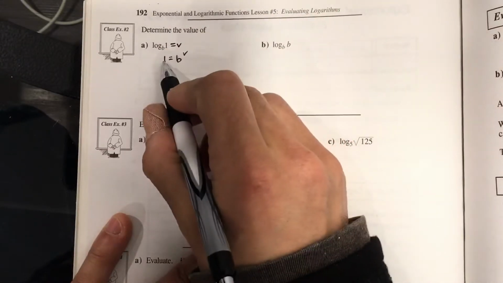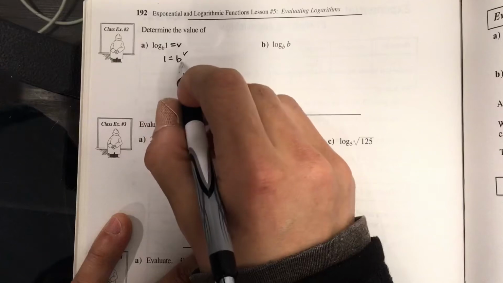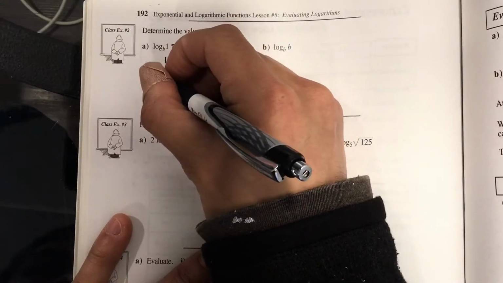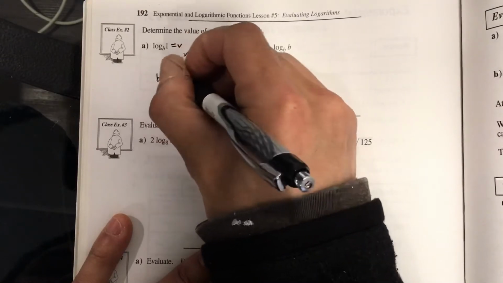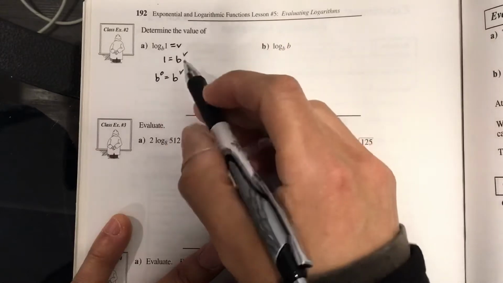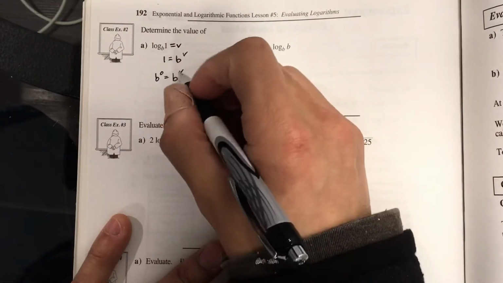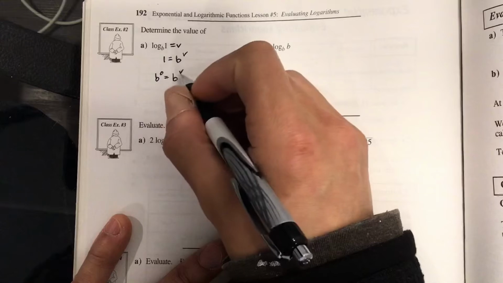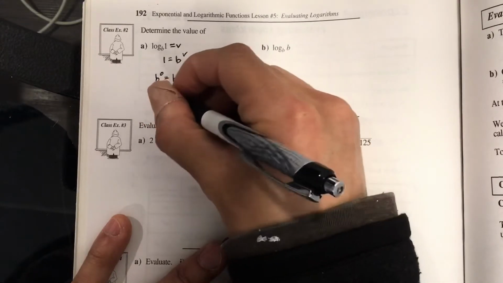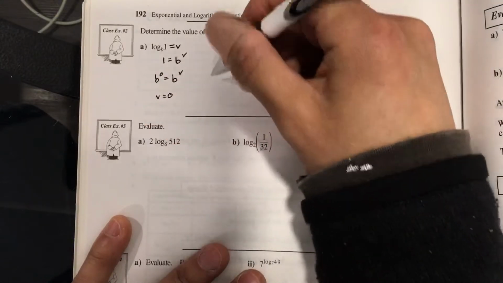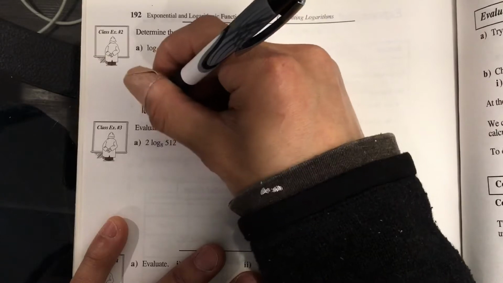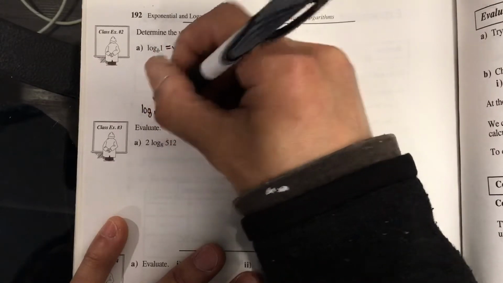Now remember, whenever we have 1 and we want to express that as the same base as our exponent, then this just is going to become b to the power of 0, which is equal to b to the power of v. And then it's just a matter of dropping our bases and comparing the exponents. And so here we would have v is equal to 0, and then we can make our substitution, where I would have log b of 1 is equal to 0.